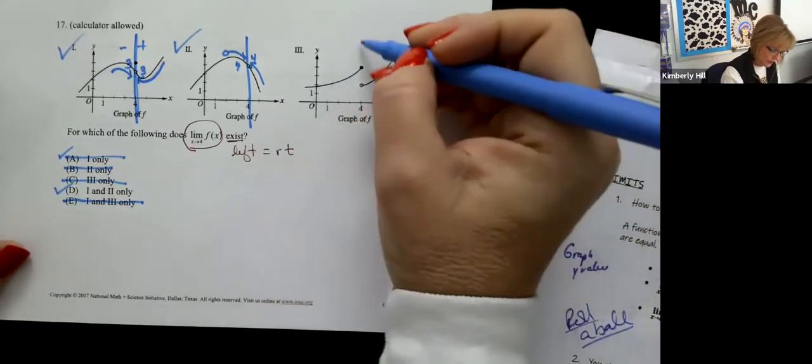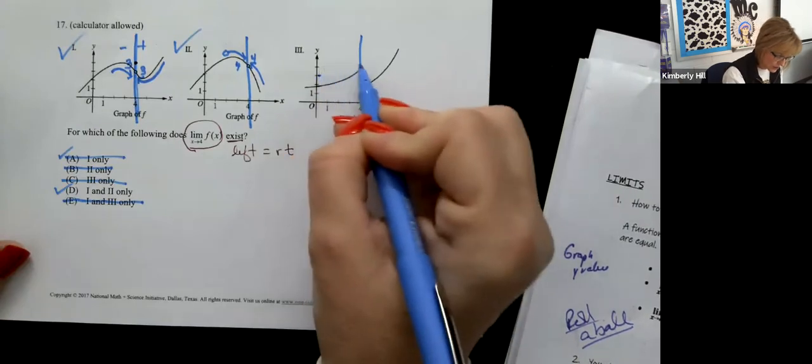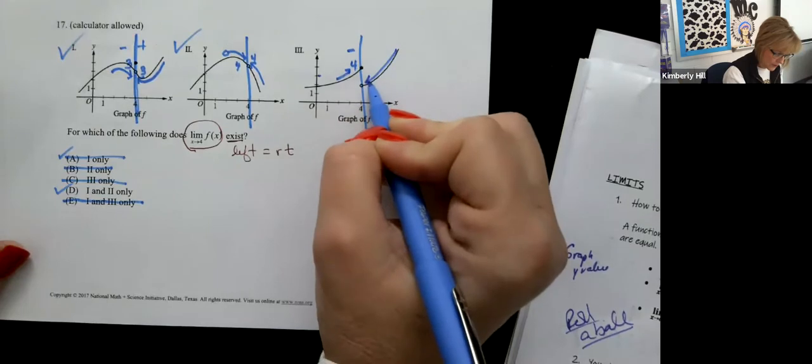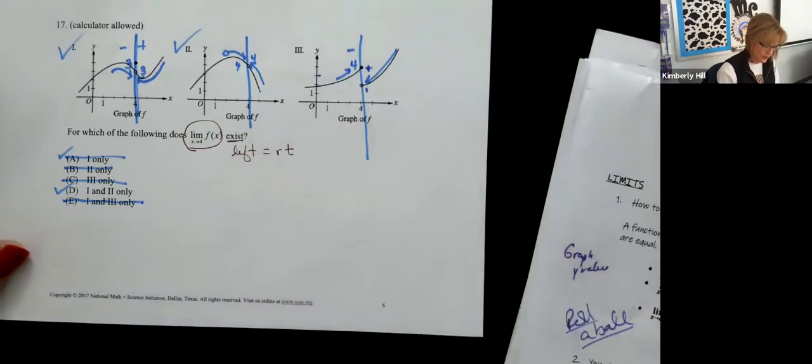So this one, if we look at x equals 4, this car drove into about 4 from the left. From the right, we're at a height of about 1. So it does not exist. Since they don't equal, it does not exist.